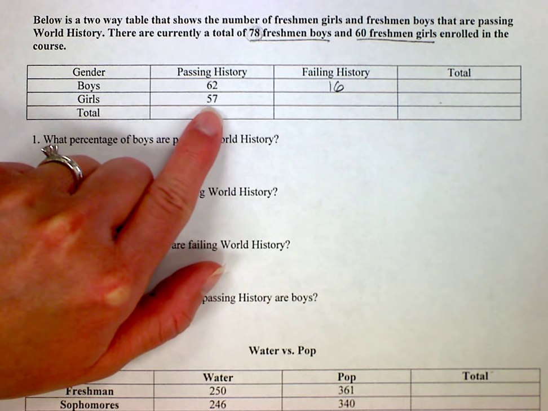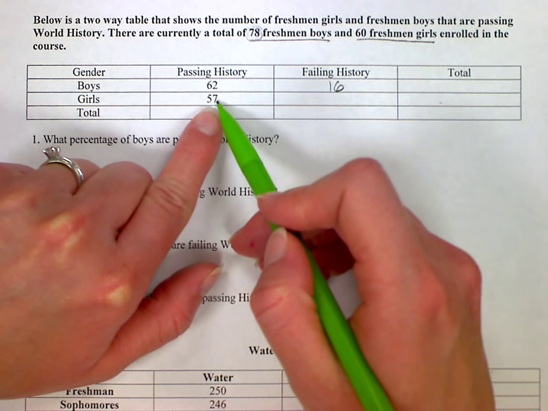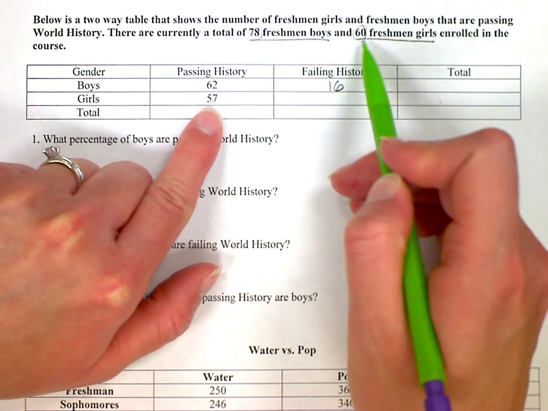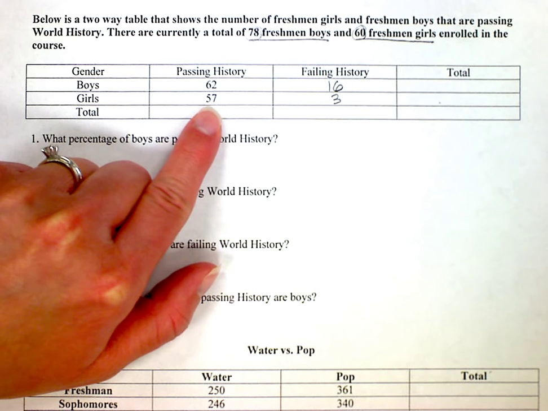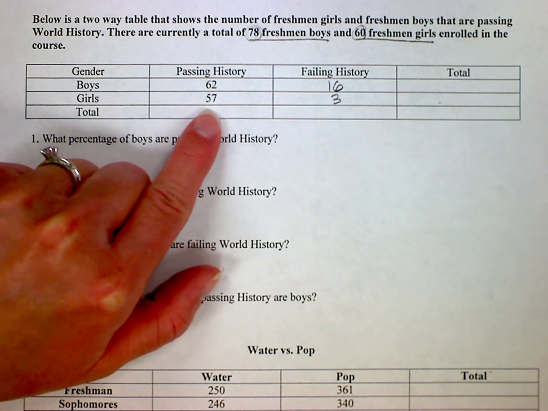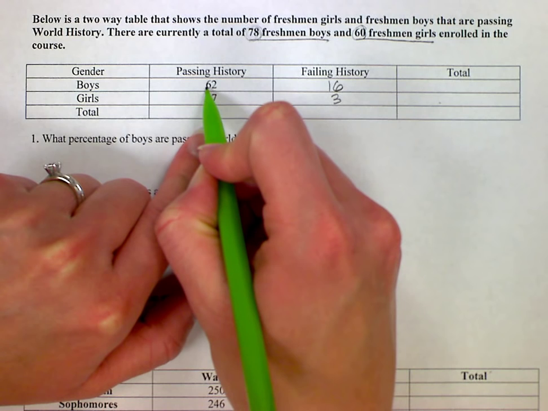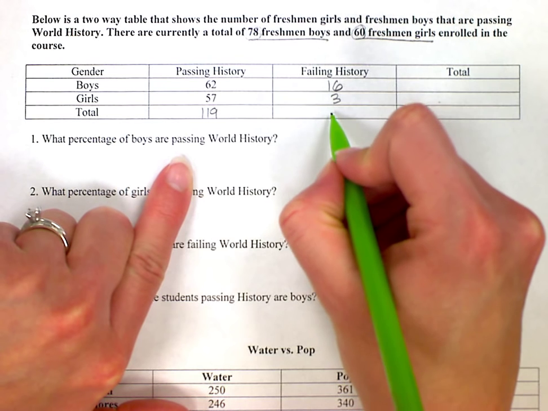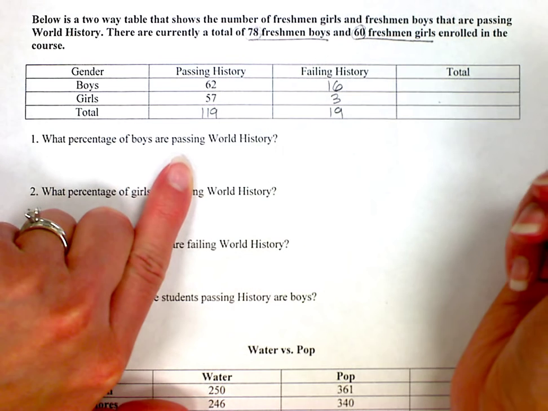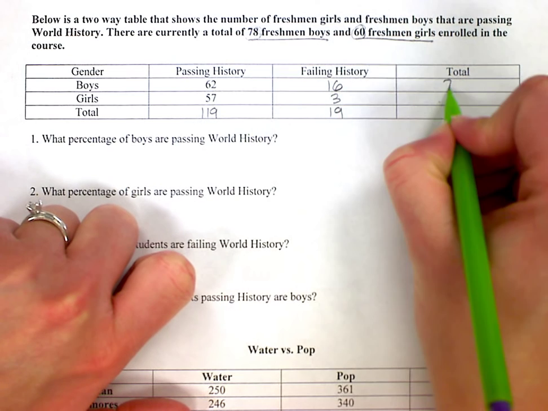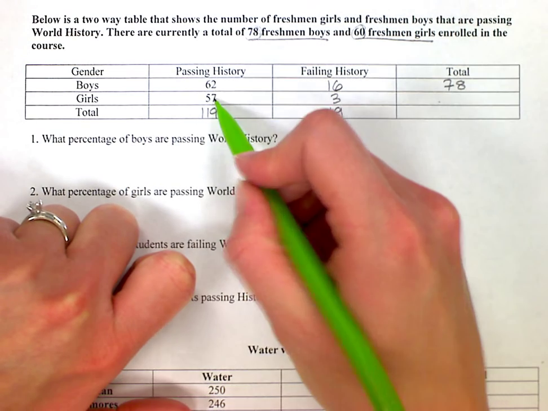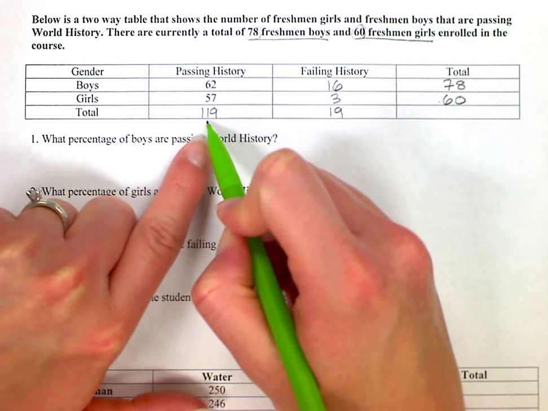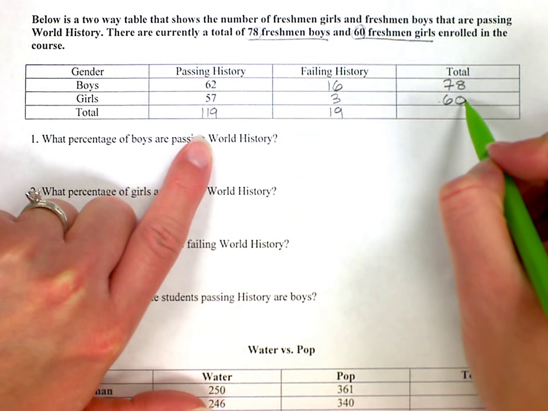Okay, we are given that 57 girls are passing history and there's 60 girls in the class. That leaves 3 that are failing. And then we start to add them up. 62 plus 57 is 119. 16 plus 3 is 19. And then we add across. 62 plus 16 is 78. 57 plus 3 is 60. And whether we add 119 plus 19 or 78 plus 60, we should get 138.